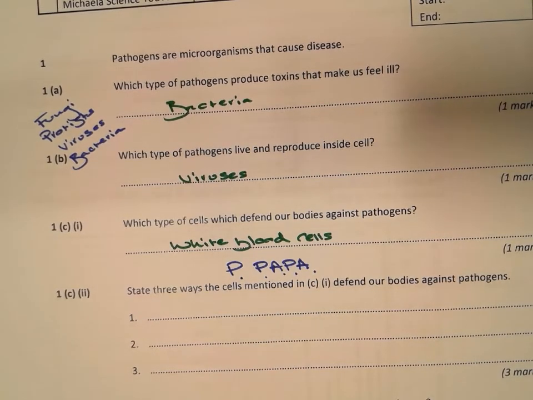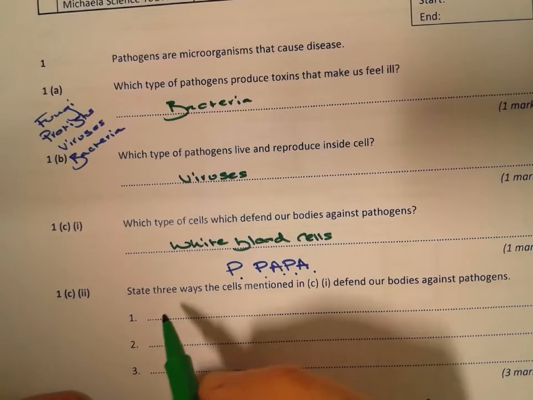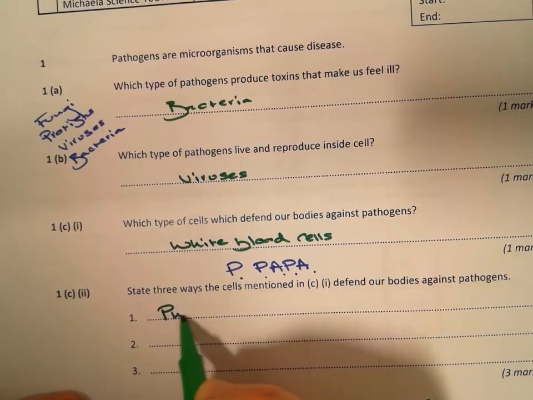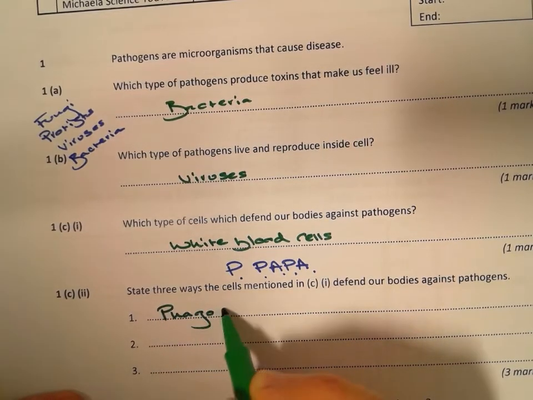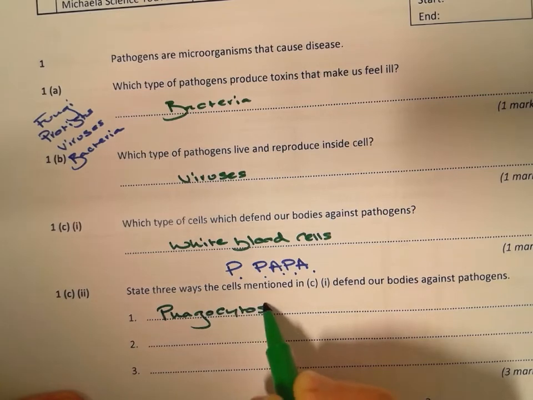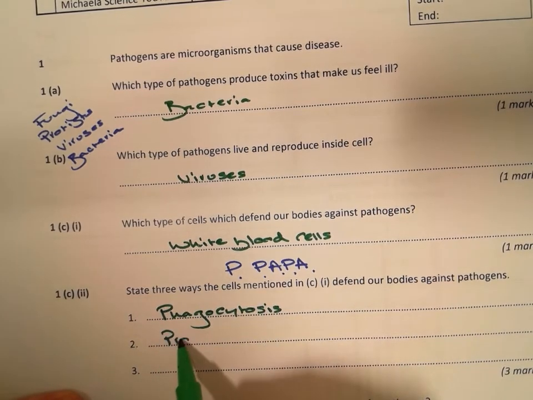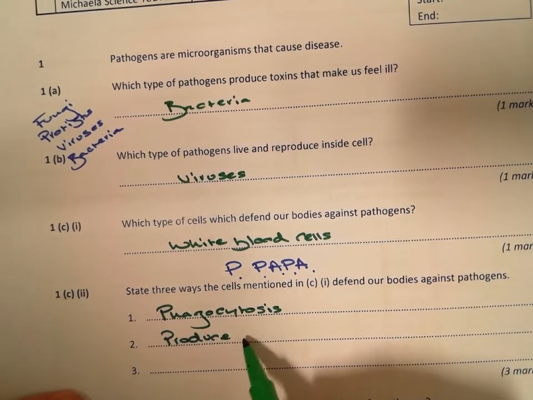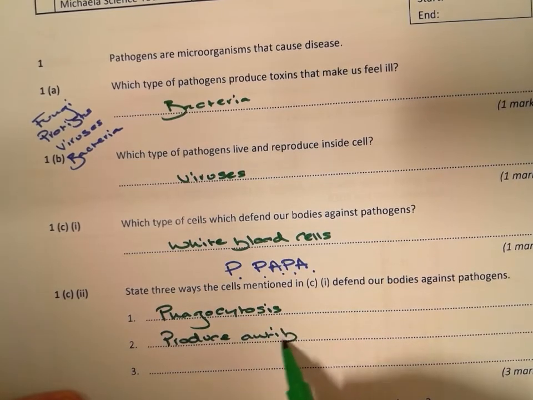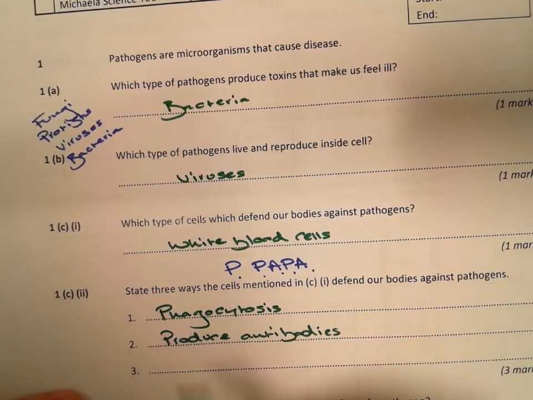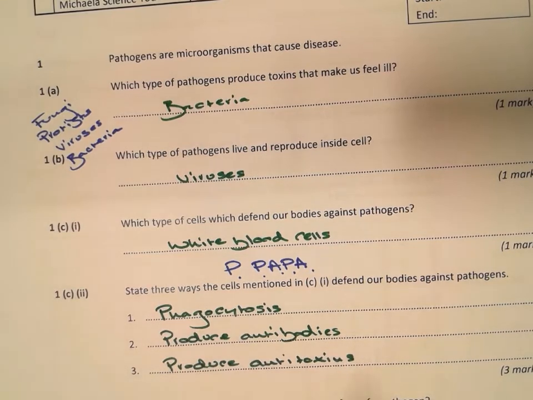So let's write that in: phagocytosis, produce antibodies and produce antitoxins. Phagocytosis is a process by which a pathogen is consumed.